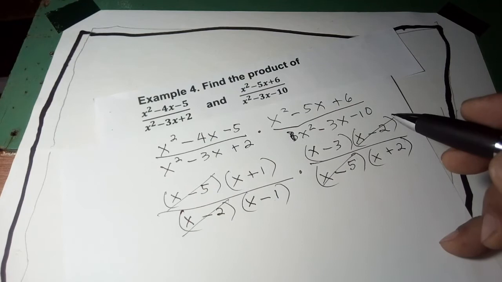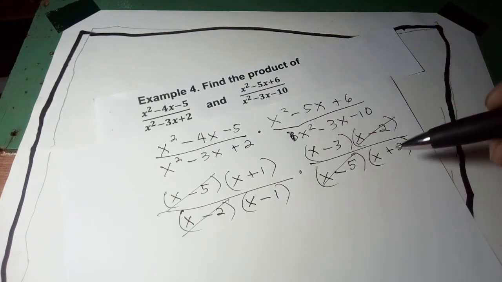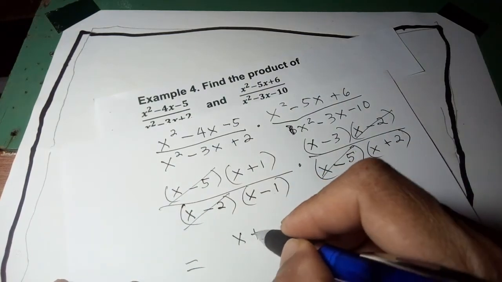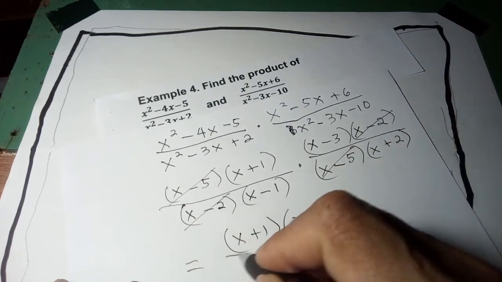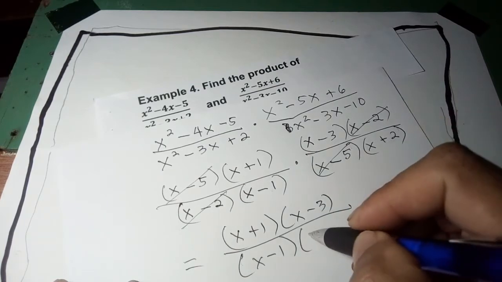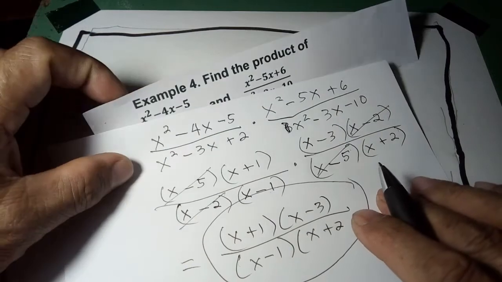What else? So that can be cancelled from the numerator and denominator. No more. So we are left with x plus 1 times x minus 3 over x minus 1 times x plus 2. So this is our product.